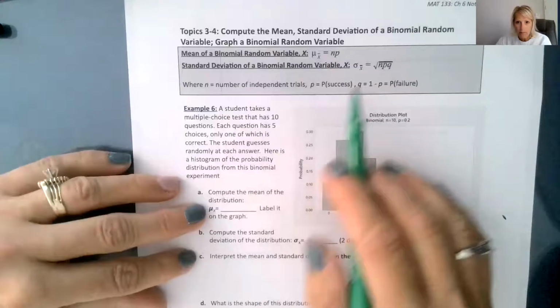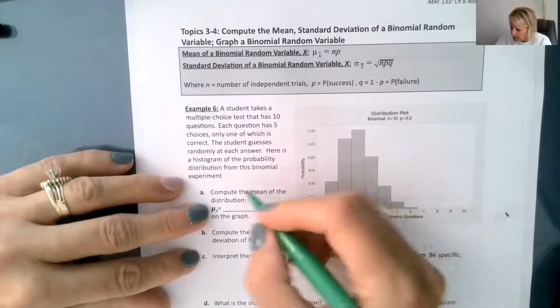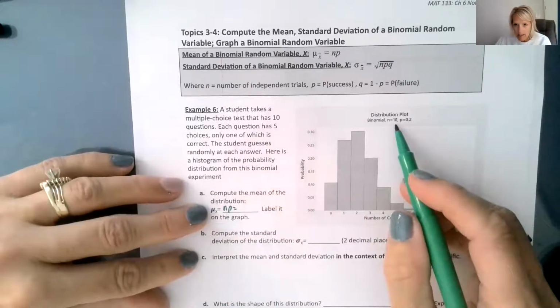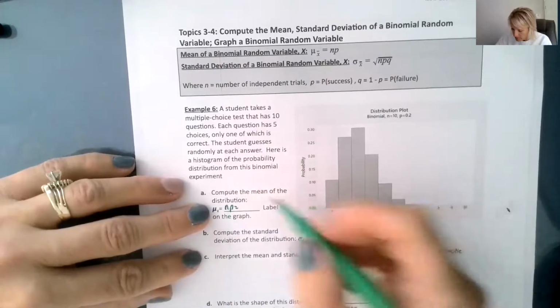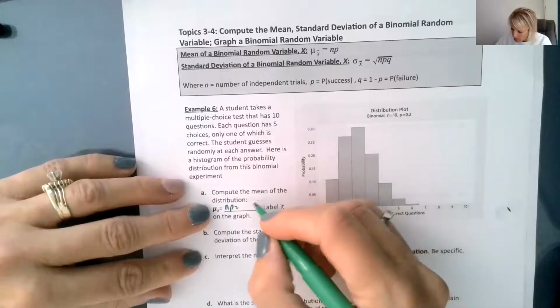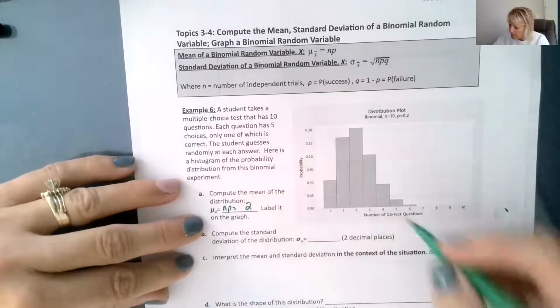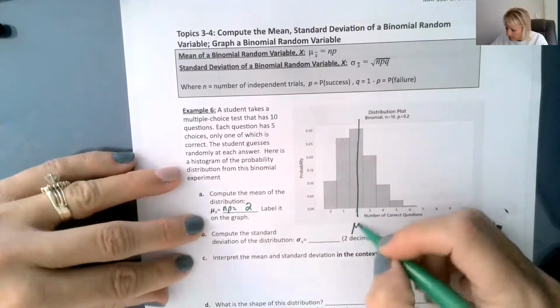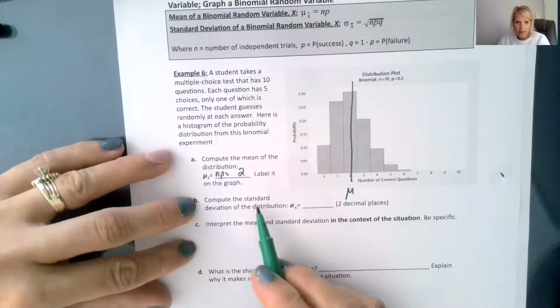So we're going to take the mean is N times P. So N times P, and N is 10 and P is 0.2. So that comes out to be 2. 2 is right here where the mean is. Label it on the graph.